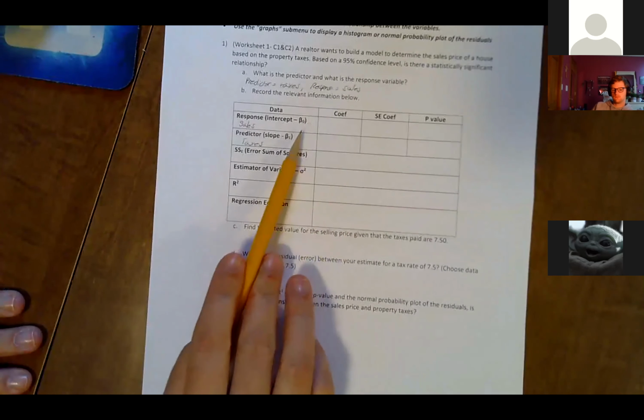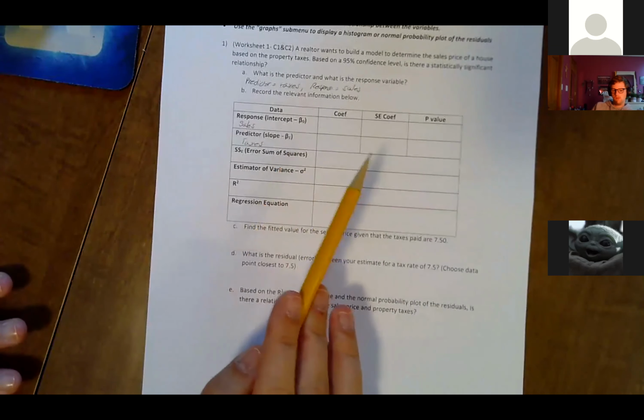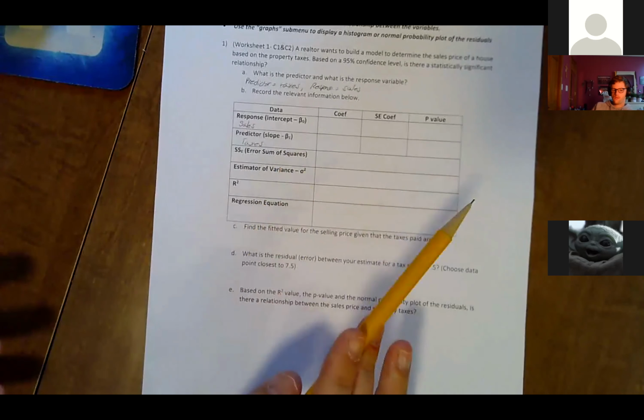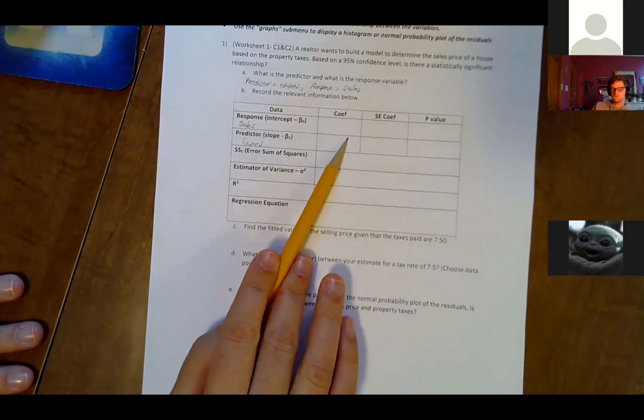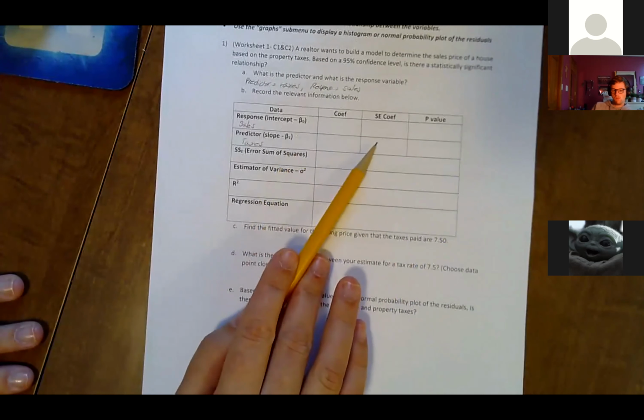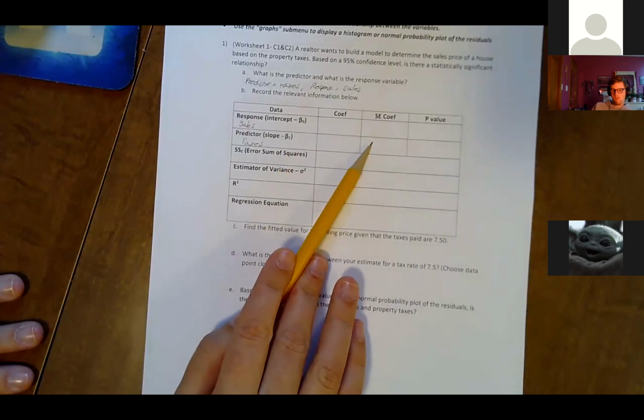So I ask for the data that's given in Minitab for the coefficient for both B0 and B1. If you remember from the lecture video, we have the y-intercept and the slope, because all of this is based on our classic, third grade y equals mx plus b formula. Our intercept and our slope both have coefficients that are used in the regression equation. There's the standard error of the coefficients, which shows the reliability.